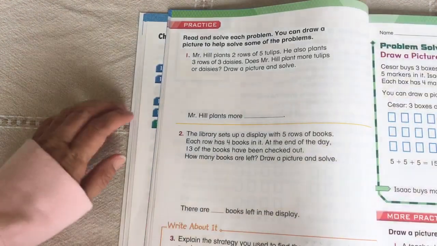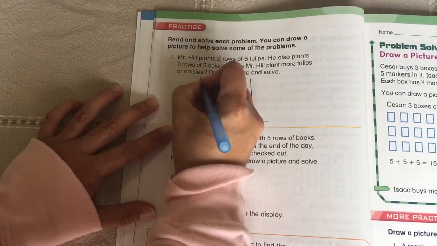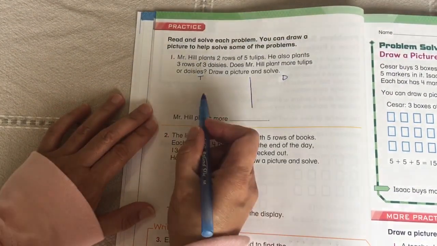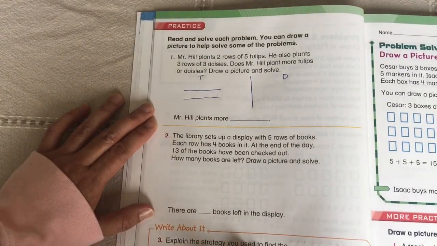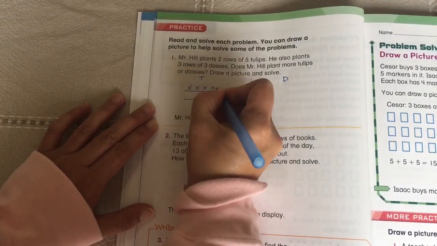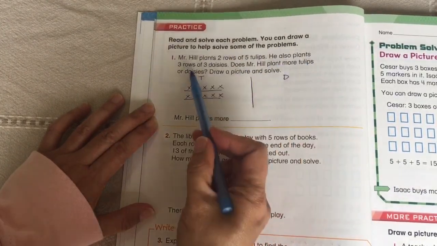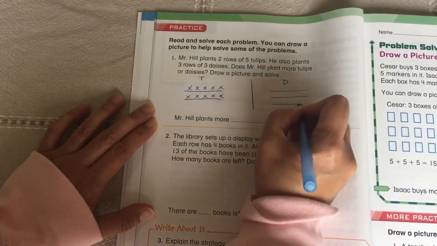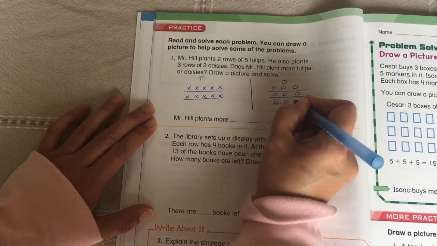Now, I am not going to draw tulips and daisies. I'll use X's and O's. I'm going to split it down the middle, and this side will represent tulips, and this side will represent daisies. As I do this, I'm going to draw 2 rows. That's just to stay organized, and I'll put 5 tulips on each row. 1, 2, 3, 4, 5. 1, 2, 3, 4, 5. For daisies, he plants 3 rows of 3 daisies. So here are my 3 rows, and I'm going to draw 3 daisies on each row.